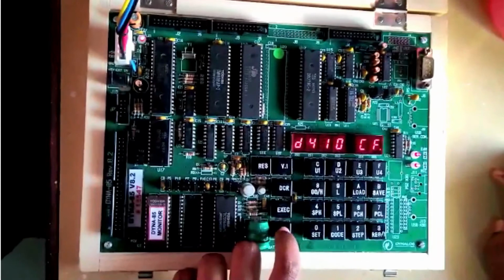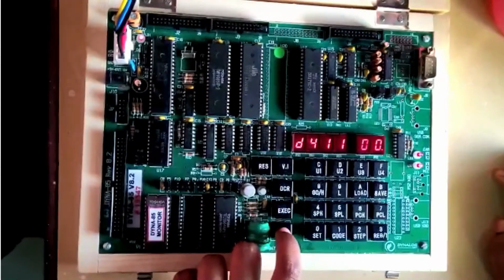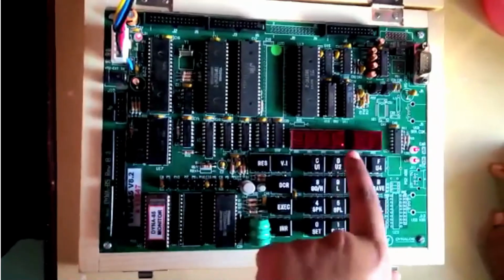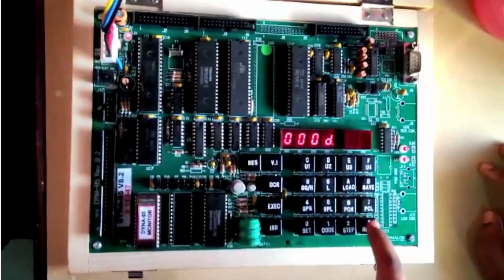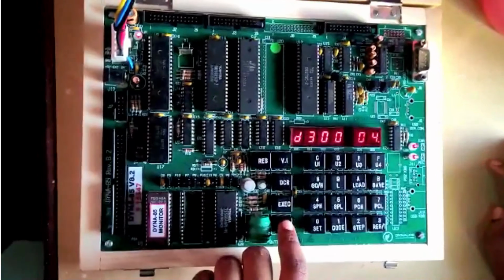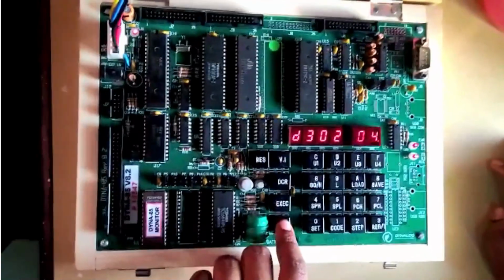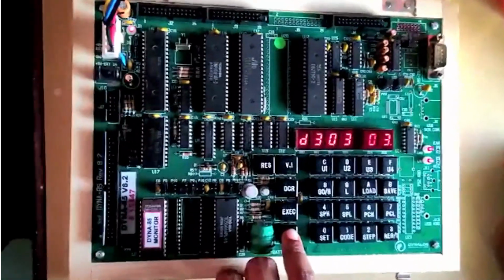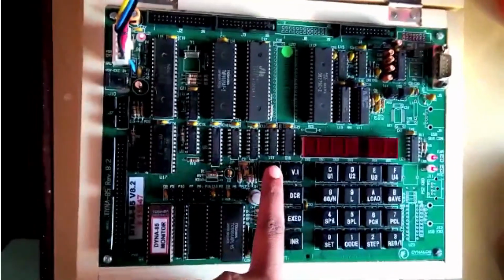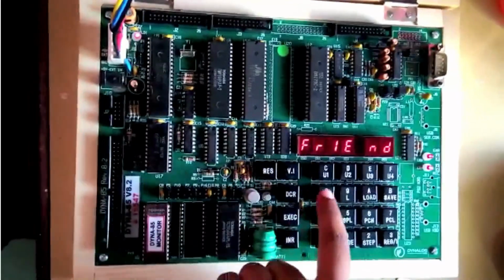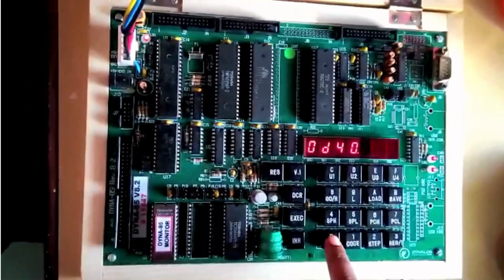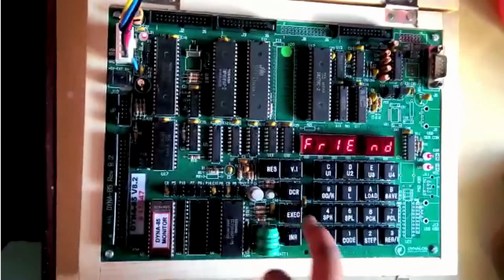its location, ninth, and the end of the program. Now we will store the array and its elements. First, we will go to location D300, increment it and store the size 04, then its elements 05, 04, 03, 02 and reset. Then we will execute our program which is located at D400 and press execute.